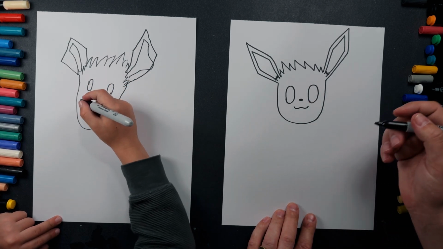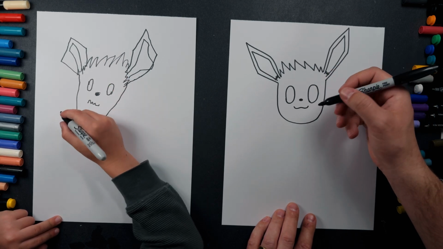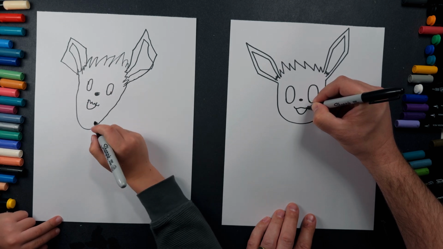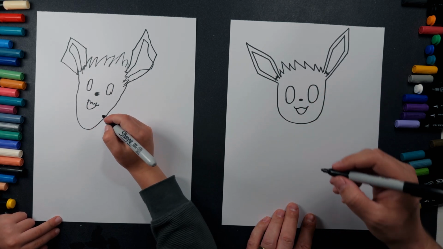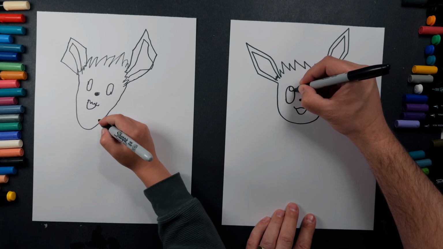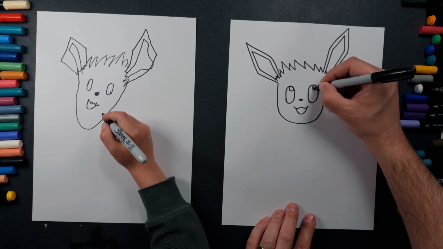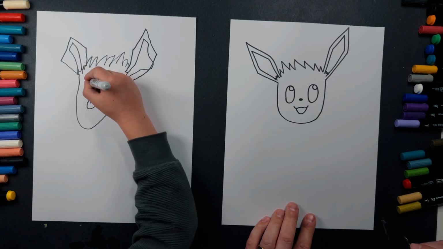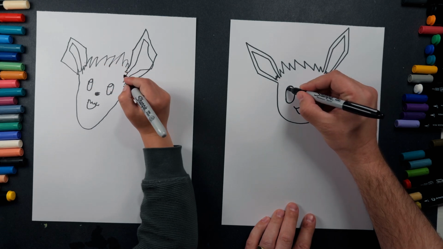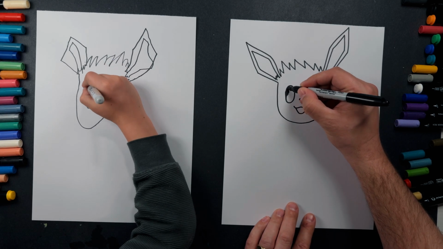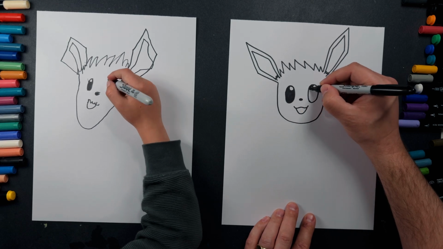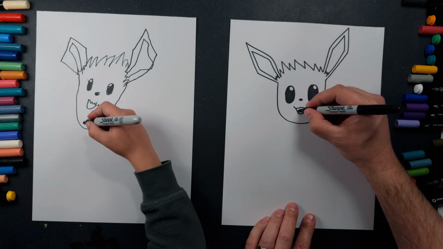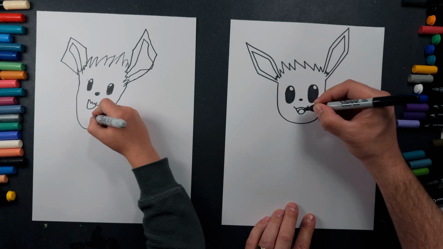Love it. Okay, and you could leave the mouth like that if you want Eevee's mouth to be closed, or you can go like this if you want Eevee to have an open mouth. I love it. Okay, now let's do the two little circles on the inside of the eyes for the reflection. I'm looking up at the moon. Then we'll color in the rest. And I usually go like this on the inside of the mouth. Just the little tongue.